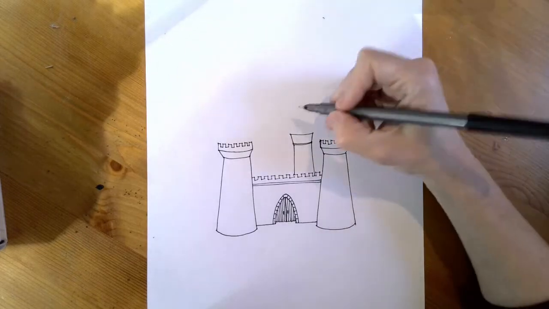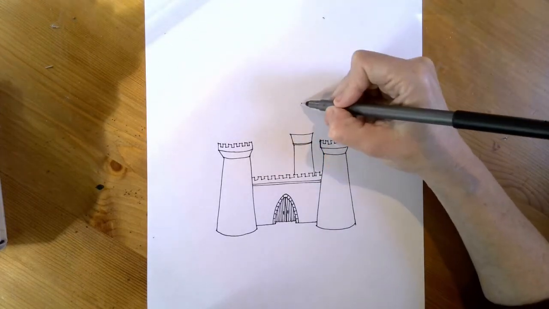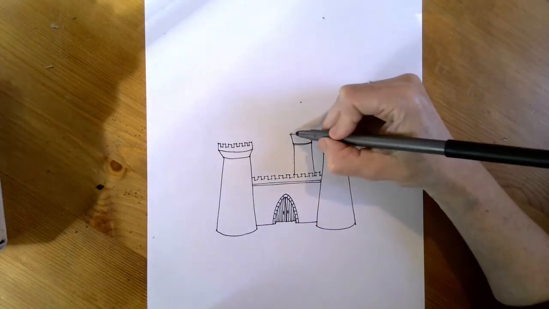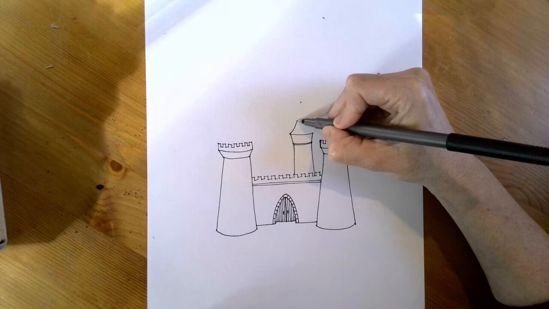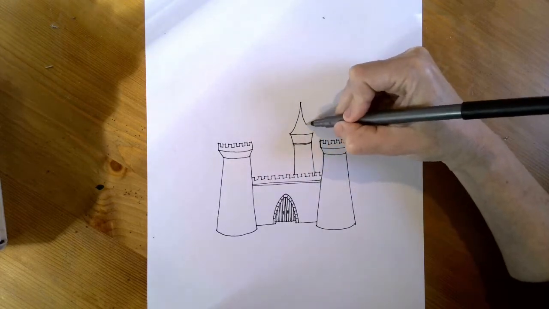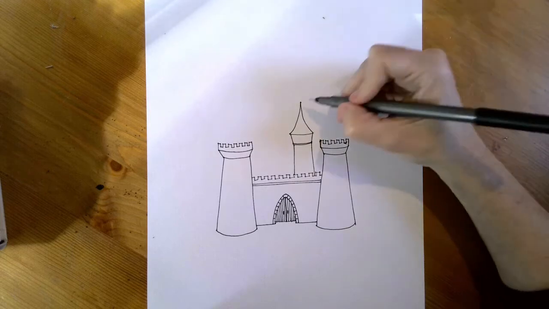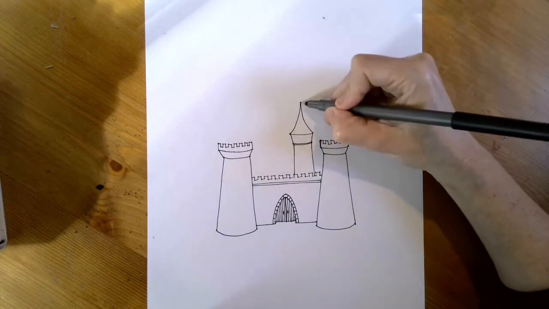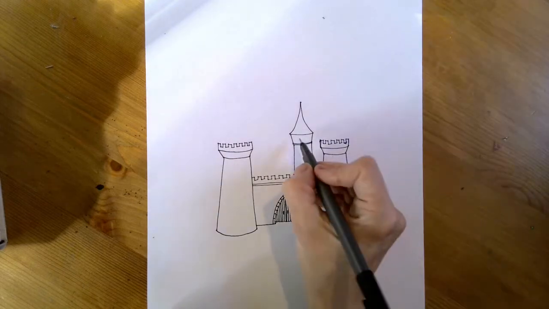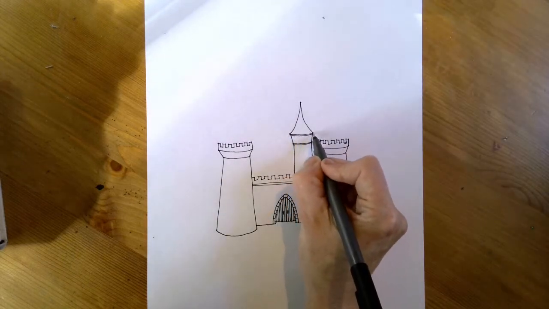But these are going to kind of taper in a little bit, and they're a little taller. So I'm going to find my middle, and then I'm going to kind of curve line to each side. That one did not go well at all, but what are you going to do? And I actually think I have a double line here too.